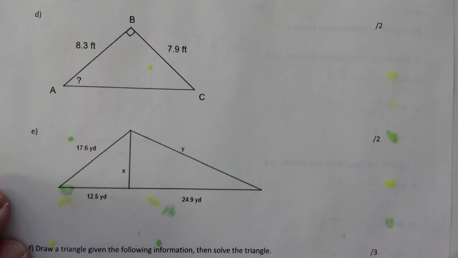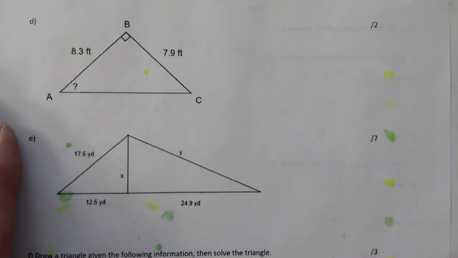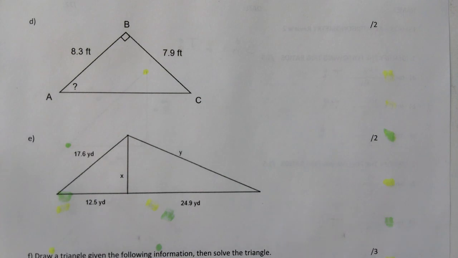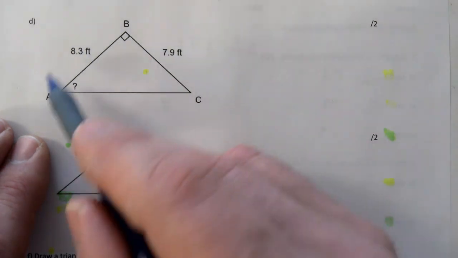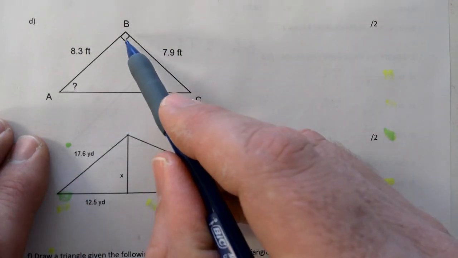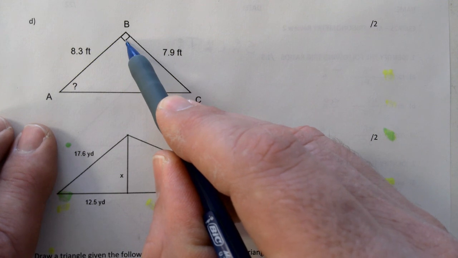Okay? Next page, D and E. Let's do those two. It didn't ask us to solve, no, just the side or the angle indicated. Okay. Here, I gave you the 90-degree angle, so this is D, 3D. How's that? 3D.